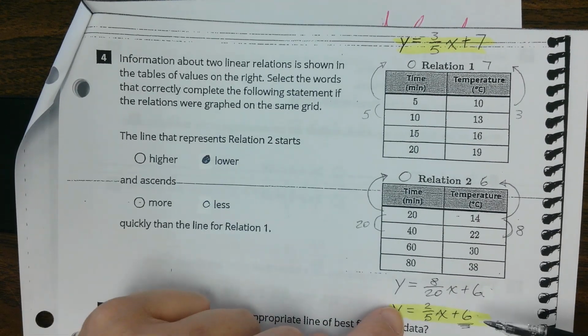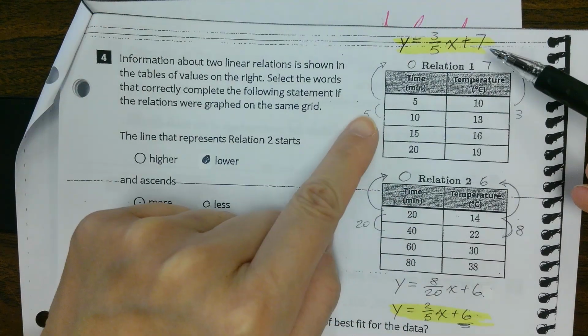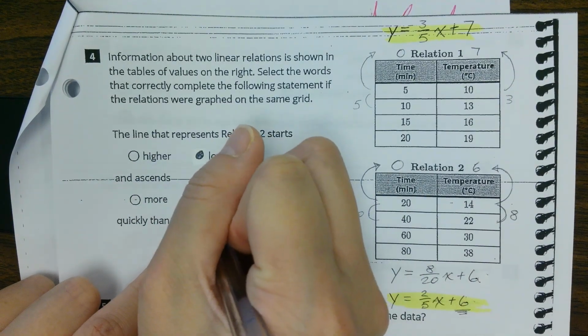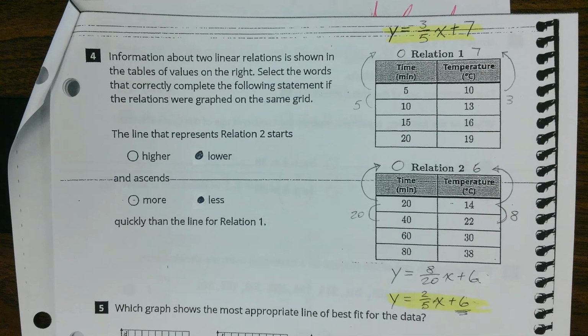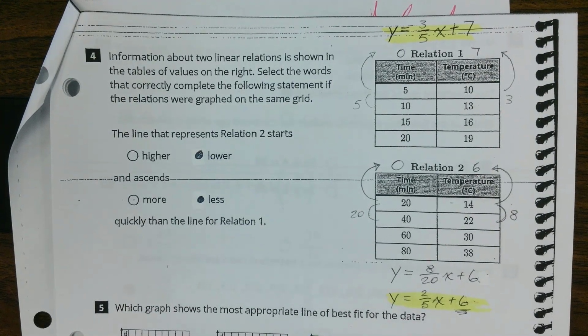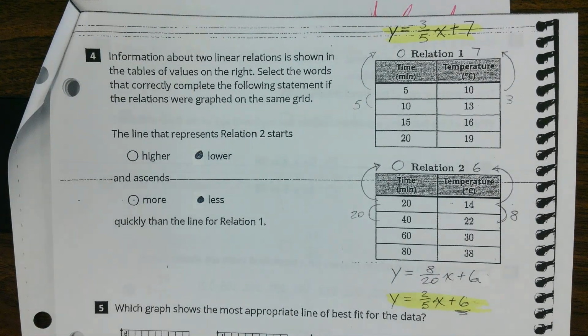But they were asking whether relation 2 rises less than relation 1. So my original answer is wrong. My answer on the sheet that I uploaded is wrong. This is the correct answer. Okay, so I have to fix this.